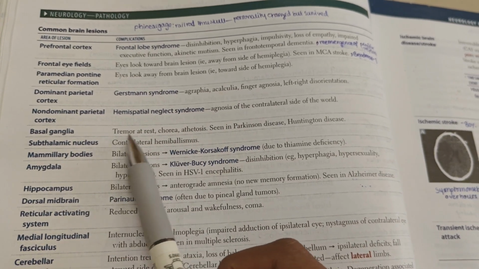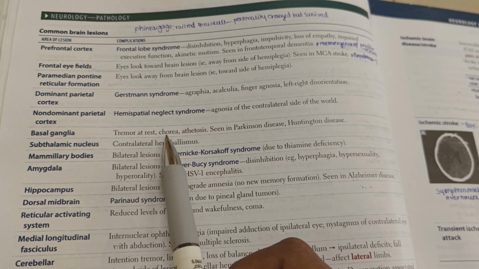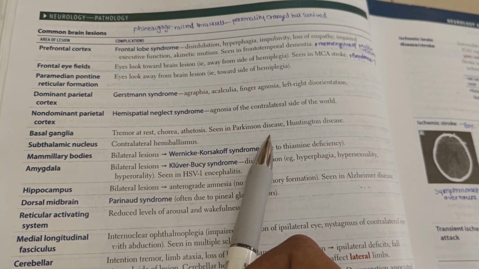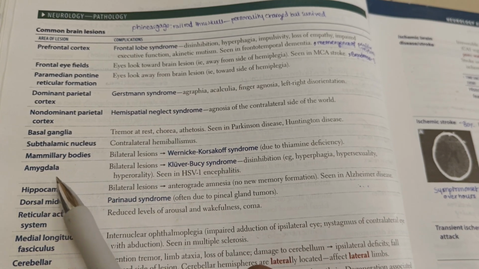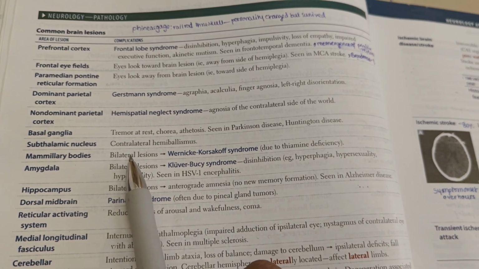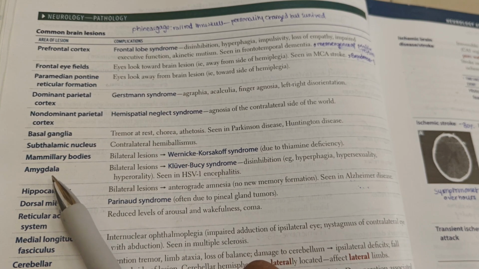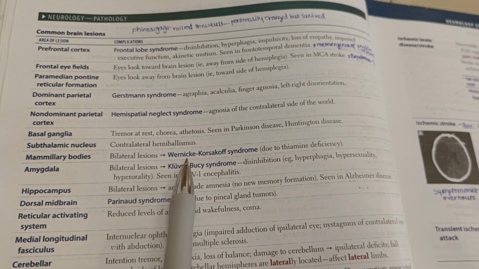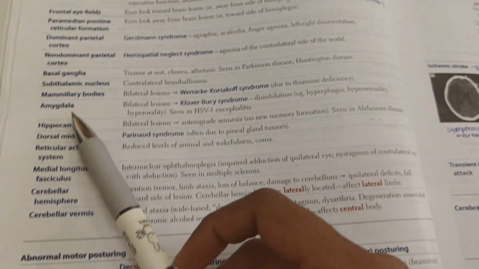Basal ganglia lesions give you tremor at rest, and you get chorea and athetosis. Athetosis and chorea are associated with Huntington and Parkinson disease. Subthalamic nucleus lesions will cause contralateral hemiballismus. Mammillary bodies are affected in Wernicke-Korsakoff alcoholic syndrome because of thiamine deficiency.